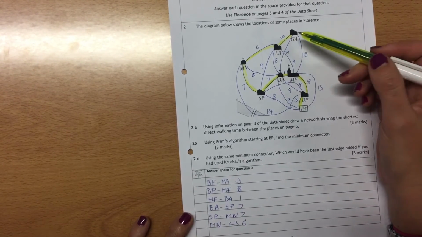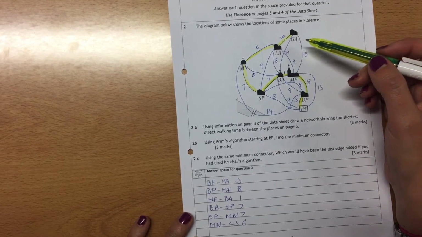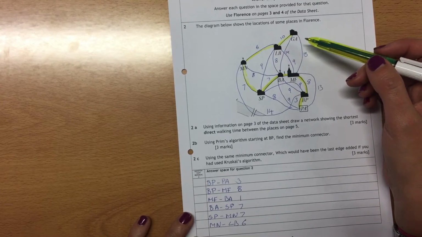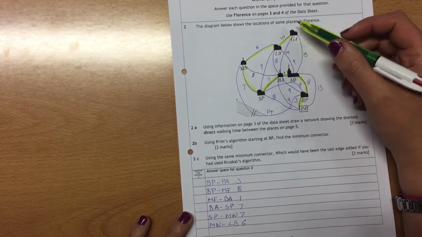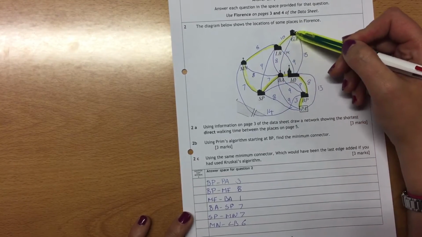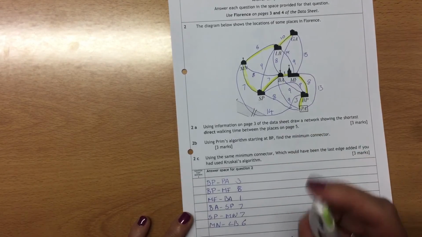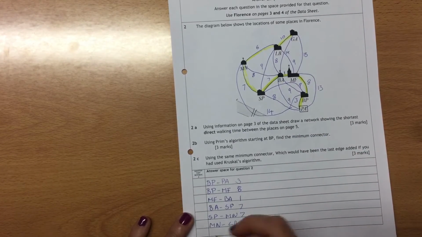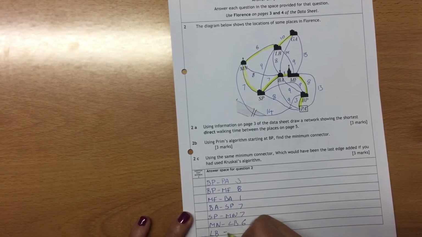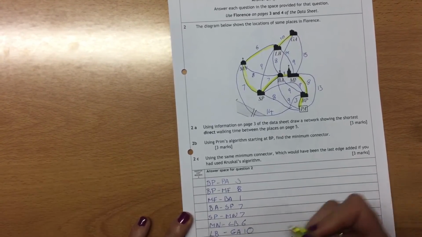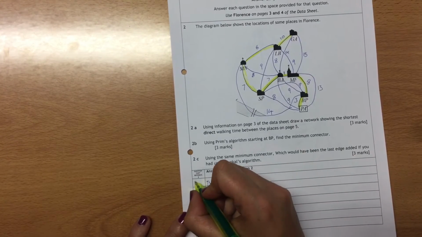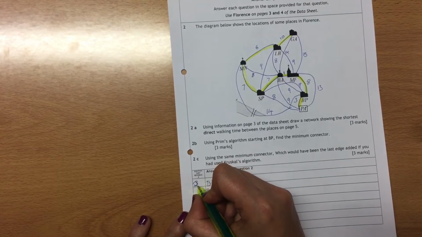The next smallest thing we've got would be one of the 8s, but all of the other 8s are going to make a loop. So we'll take this 10 going up here. So we've got LB to GA is 10. So that sorts us out for 2B.